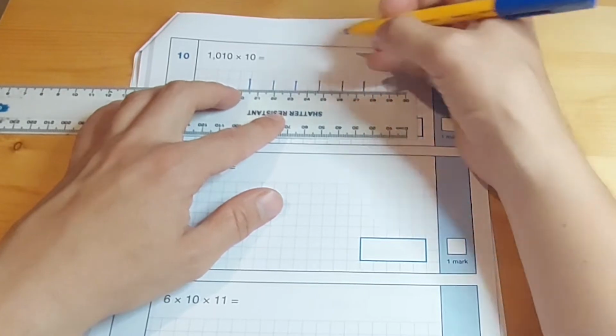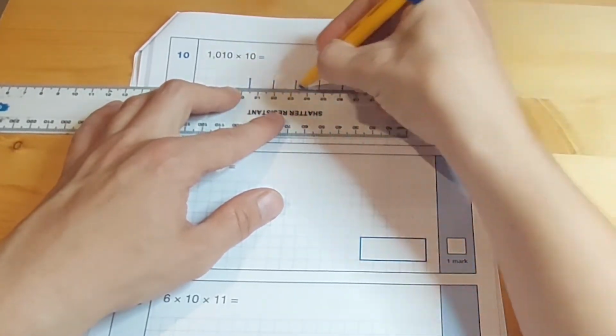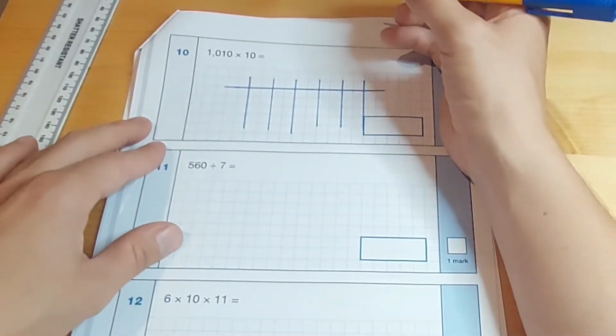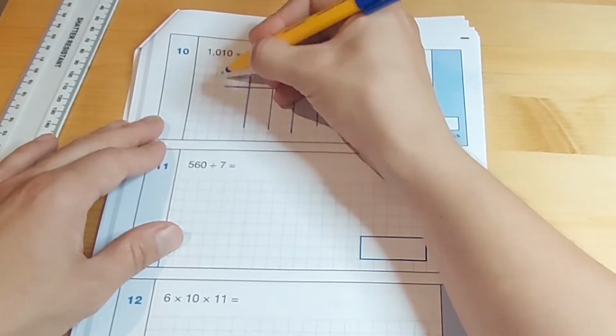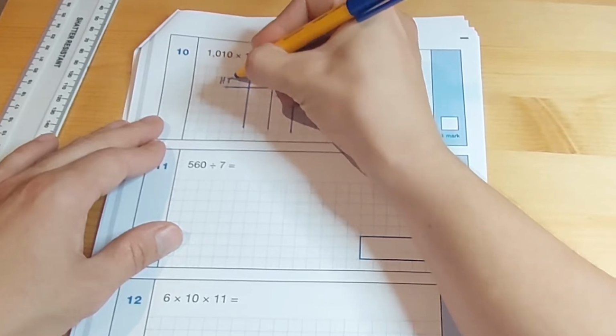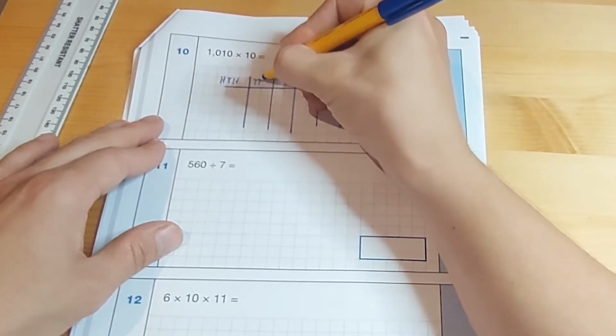And as a teacher, you should be encouraging your children to draw these quickly and efficiently so they can use them in the test.